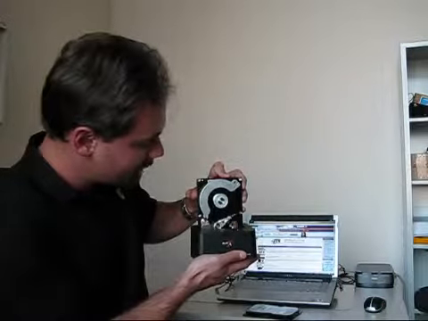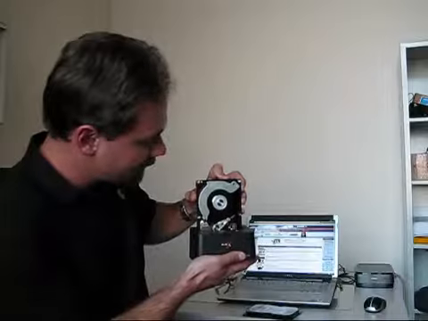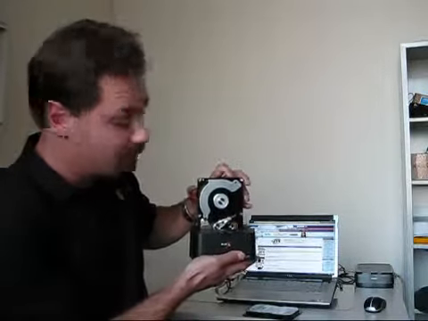As you can see, the armature head is slapping backward and forward until it locks in a position and can no longer find the data. That's when you know your hard drive is dead.